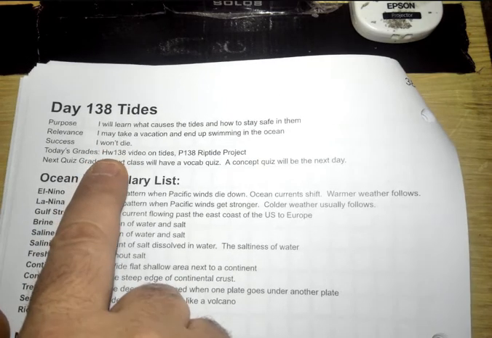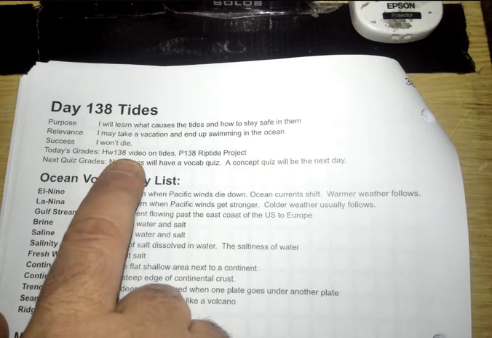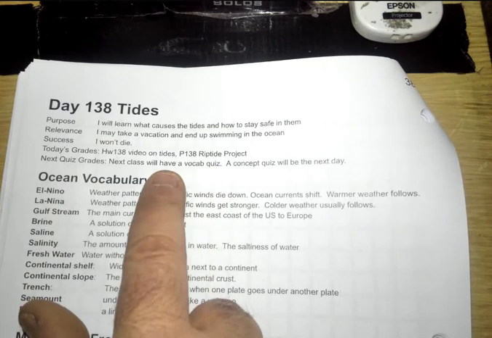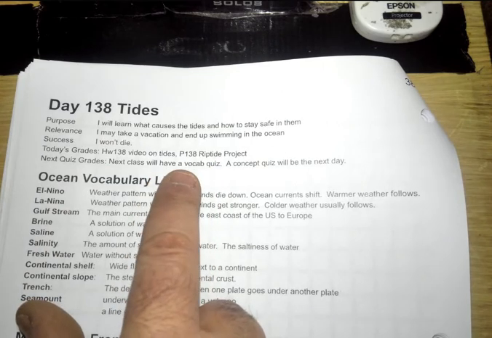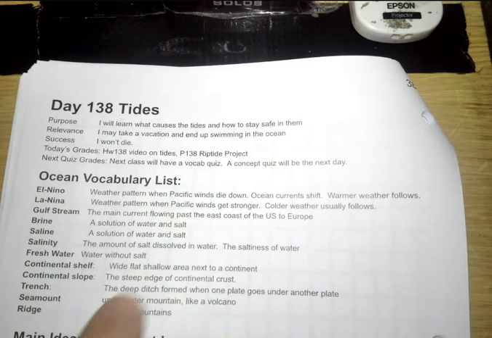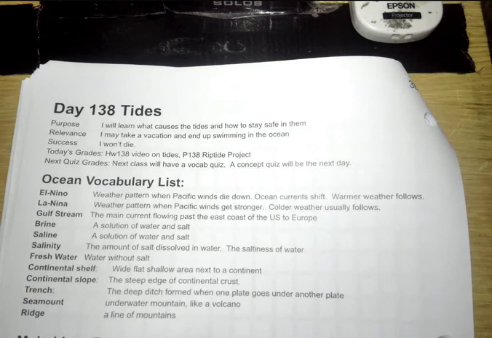Today, we're going to have a video on tides where you learn just about everything that I'm going to teach you through this video. And you're going to make a project, a poster of some sort, and you're going to post it on the wall like those folks did over there. Next are quiz grades. Our next lesson will be the vocab quiz tomorrow. Concept quiz after that. Main ideas.